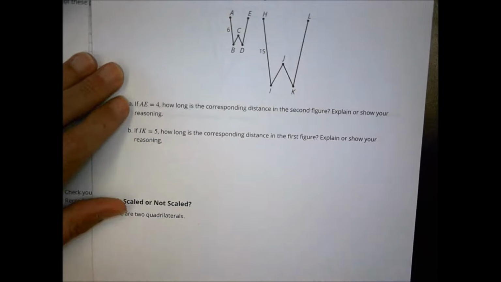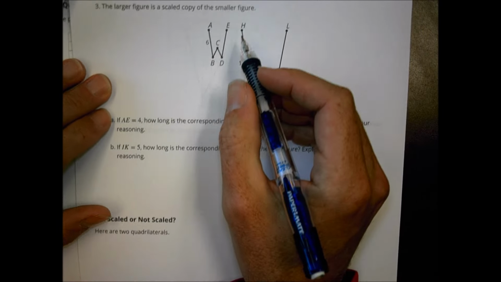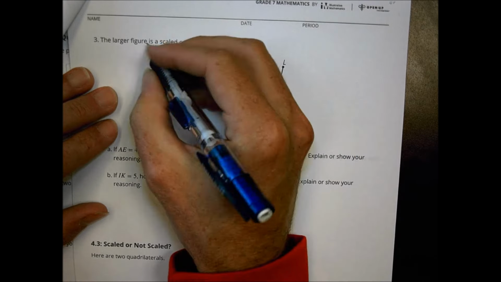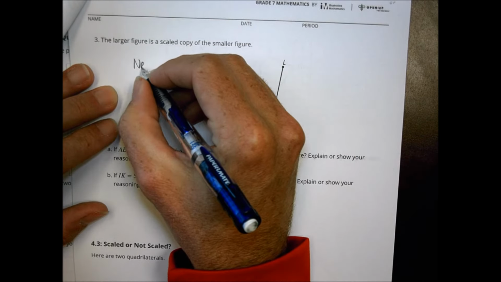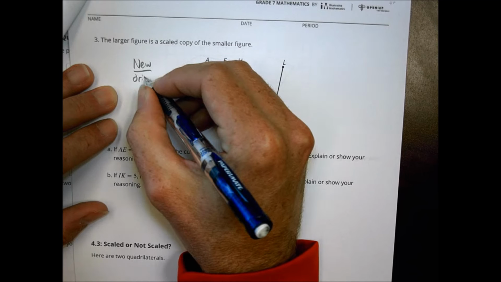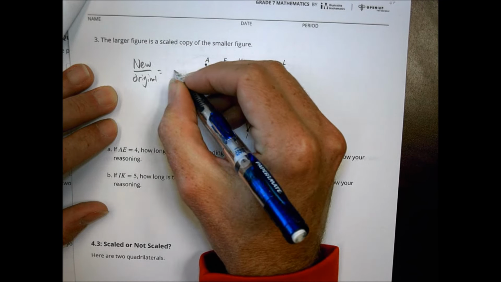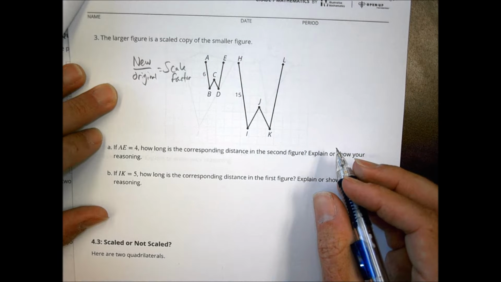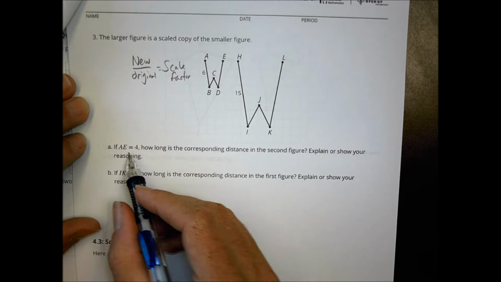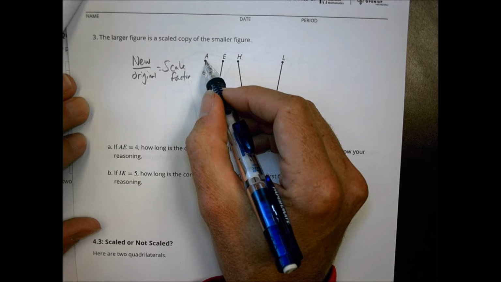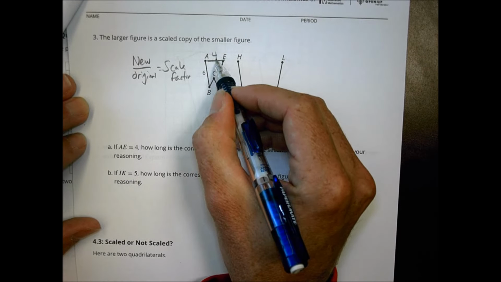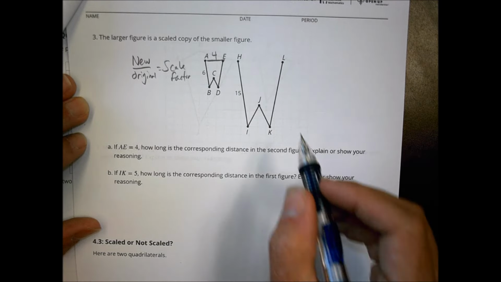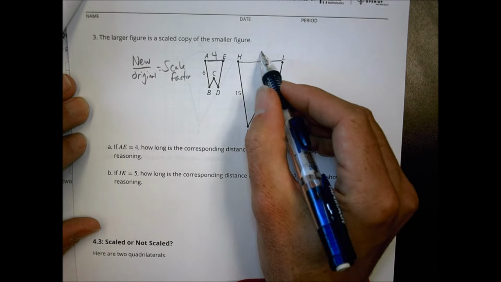Okay, so using that same idea here, we have this shape where there's a larger figure that's a scaled copy of a smaller figure. And what I just said a second ago is that the new shape divided by the original shape is going to tell us what our scale factor is. And so the question began today with: if AE is 4, so from here to here, how long is the corresponding distance in the second figure?